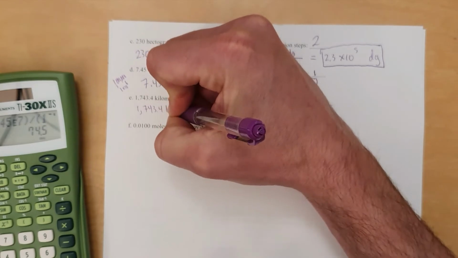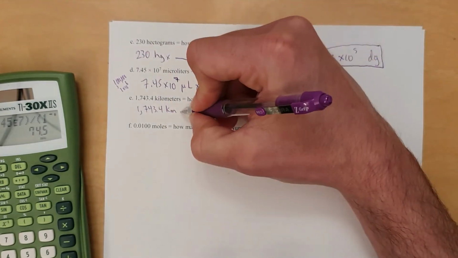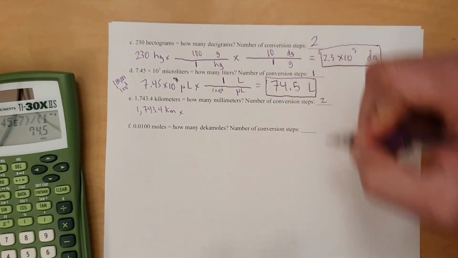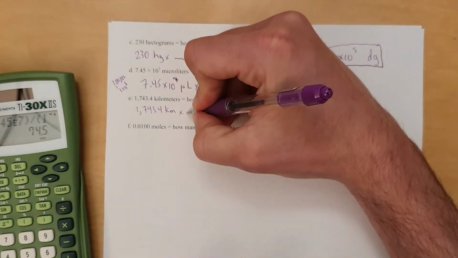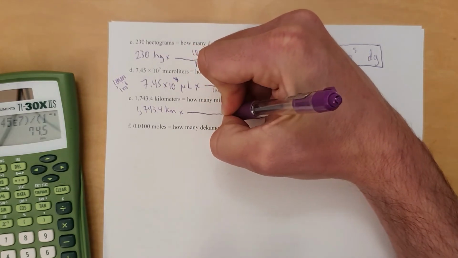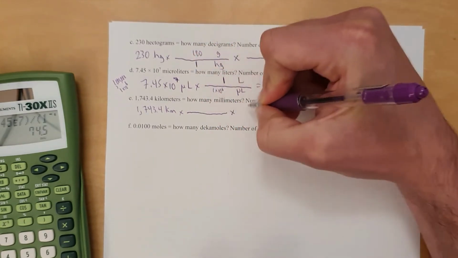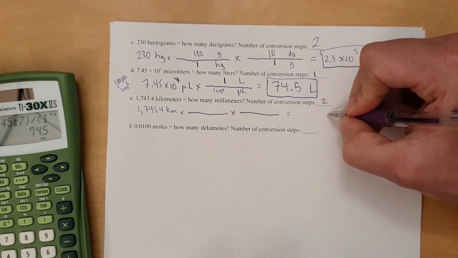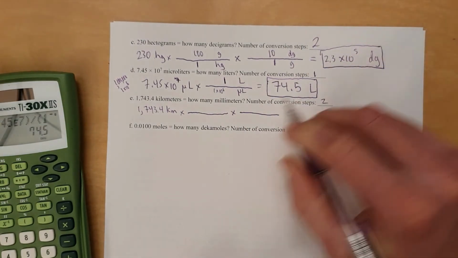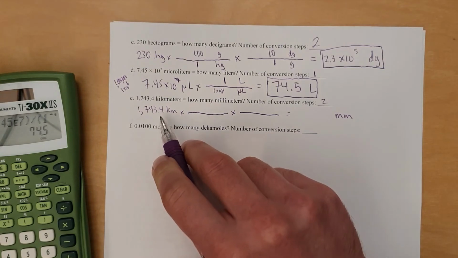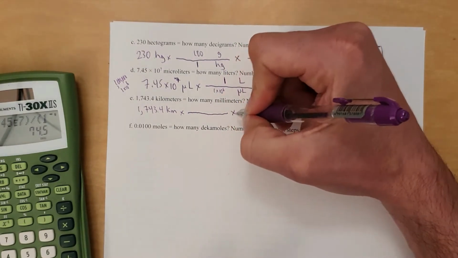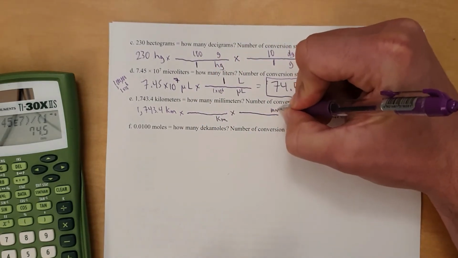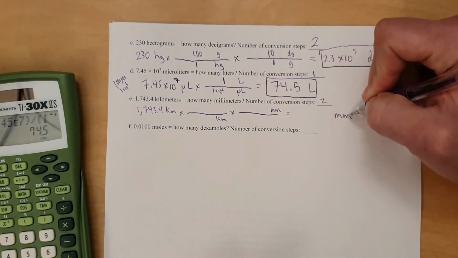1,743.4 kilometers times something equals how many millimeters now? Not a base unit, not a base unit. We're doing 2 conversion factors, 2 or more, but in this case, we're only giving you ones that require 2. So let's add a second conversion factor, and that's going to equal millimeters. So kilometer goes on bottom, so that kilometer cancels kilometer. Millimeter goes on top, so that millimeter is left over in the end.